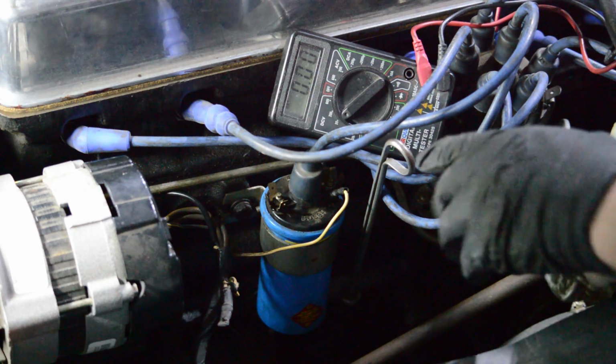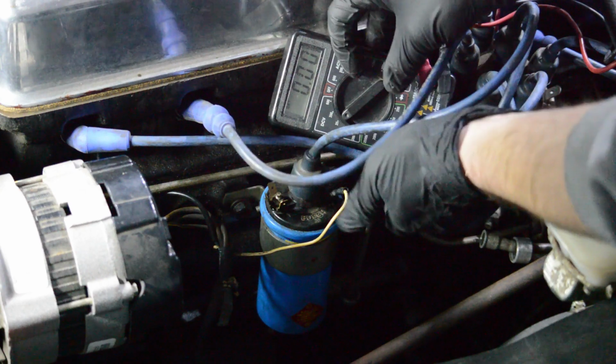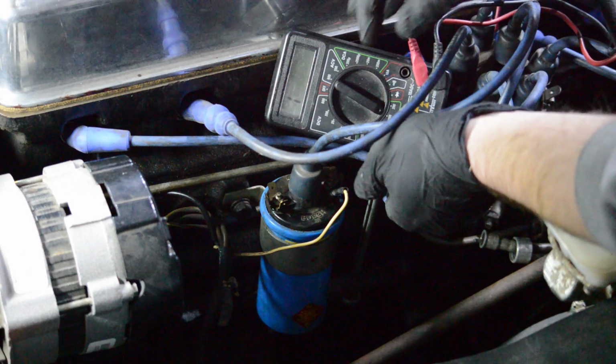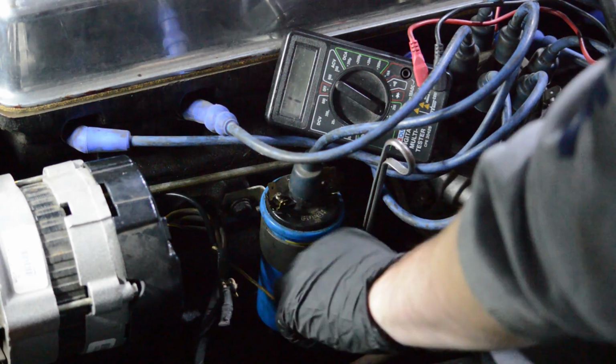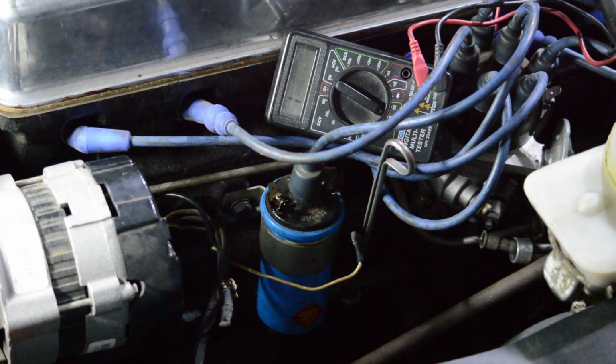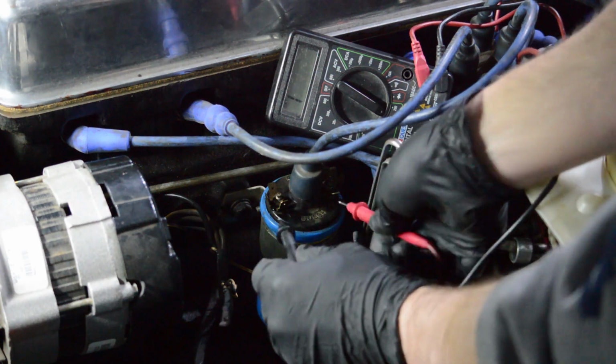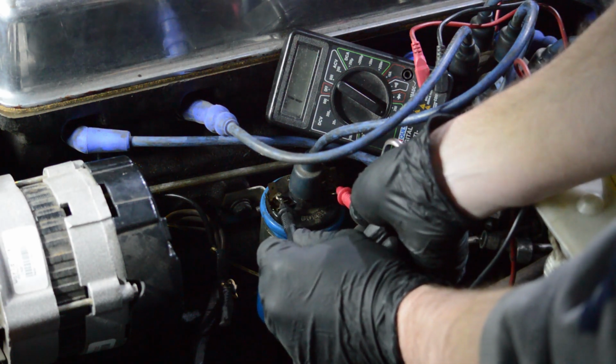So the next thing is to make sure that we've got the coil that corresponds to that. And for that, we're going to want to go down to the ohms part. We're measuring resistance here. Don't need this wire at the moment. And go ahead and turn your ignition off. And you're measuring the resistance across these terminals on the coil.